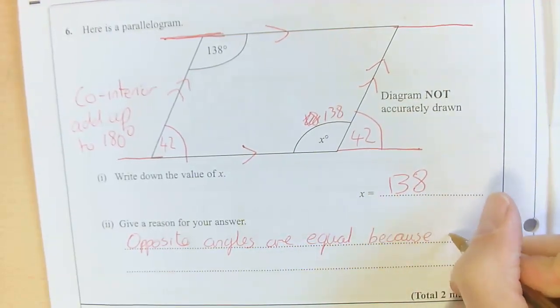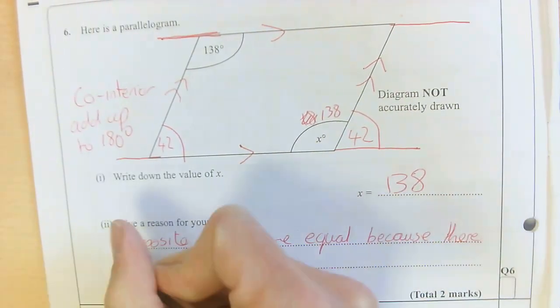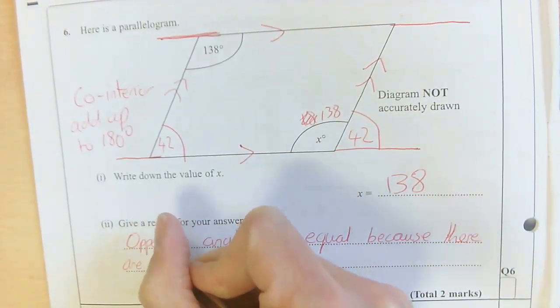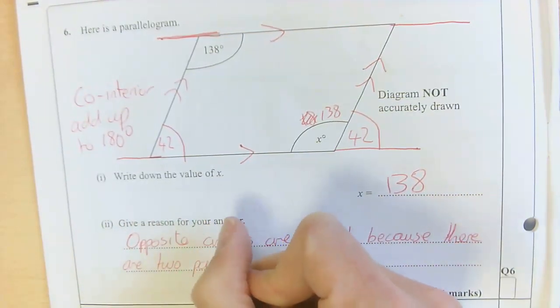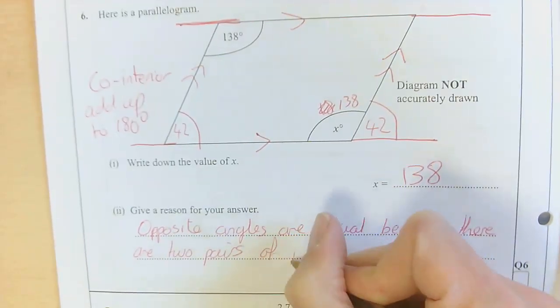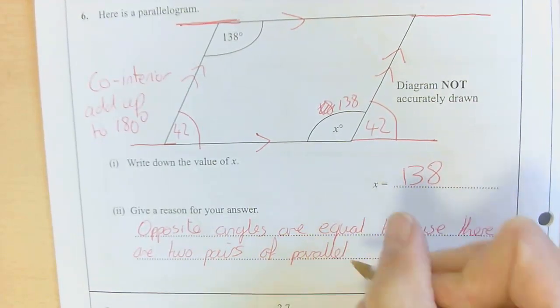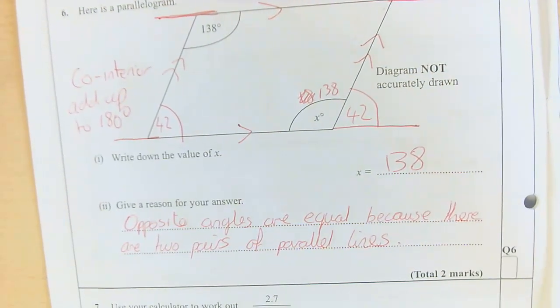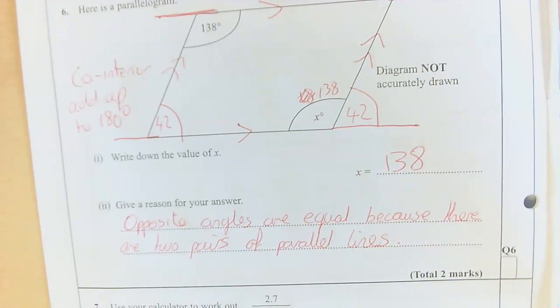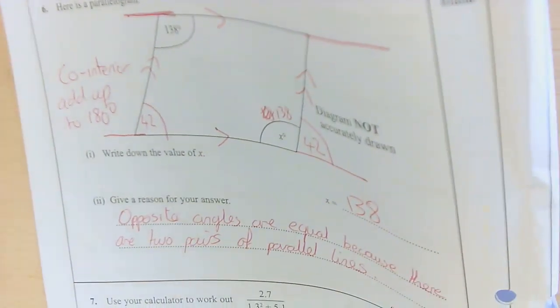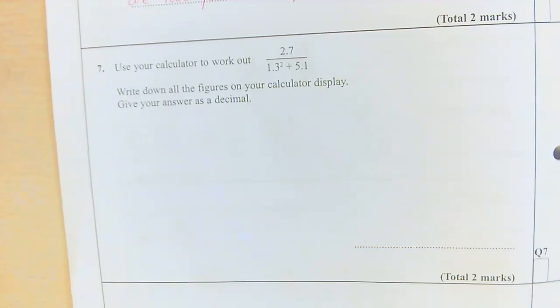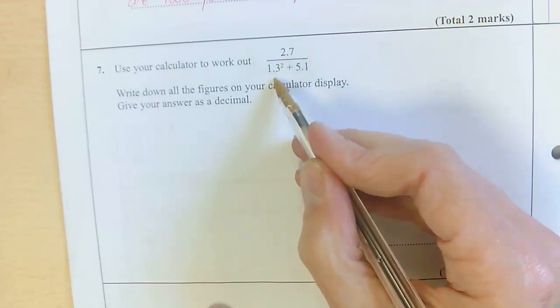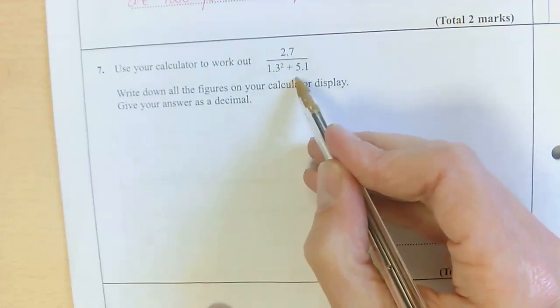because there are 2 pairs of parallel lines. That's probably just about enough to get the mark on that one. It might require a bit of further reasoning, but based on the number of marks available, I imagine that will suffice. Question 7. Use your calculator to work out 2.7 divided by 1.3 squared plus 5.1.